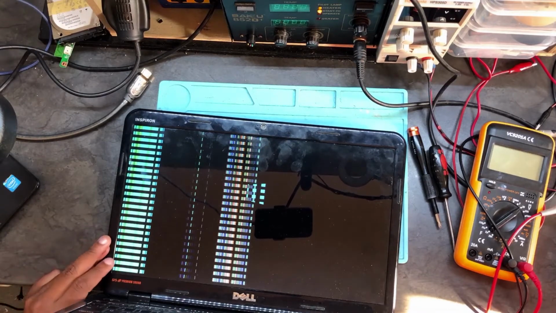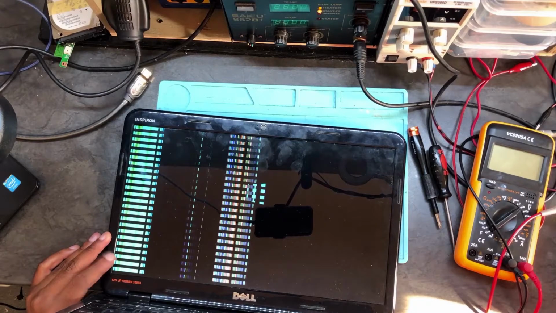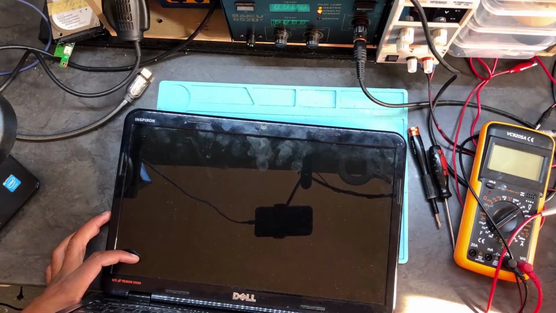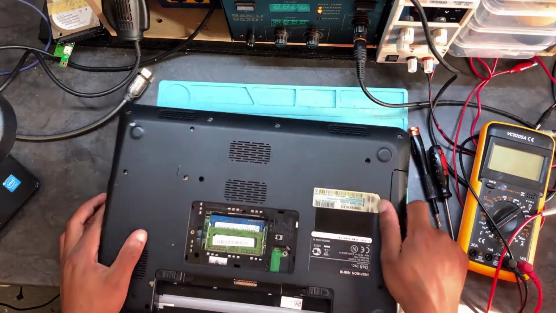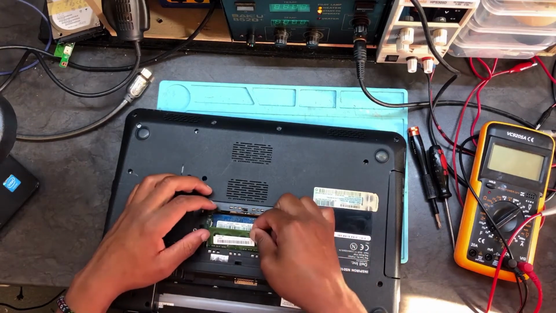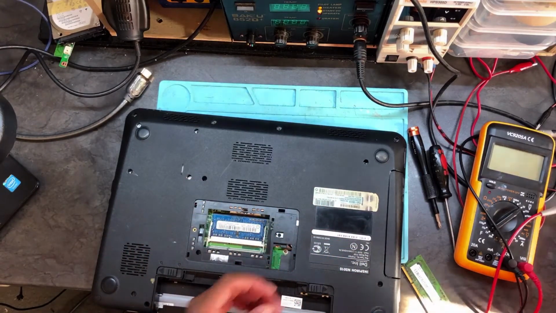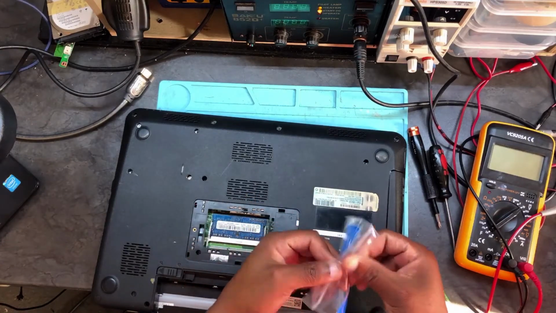Hope you can see the lines there. Something wrong with the screen. Okay, this is the issue actually. It freezes. Okay, no worries. Let's close it up. Let's remove this RAM. Let's try with this RAM.